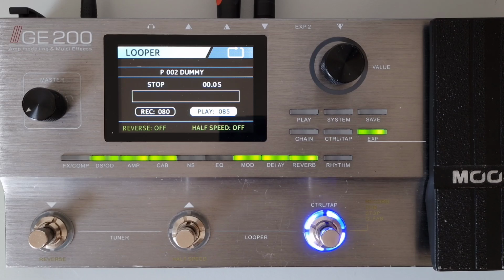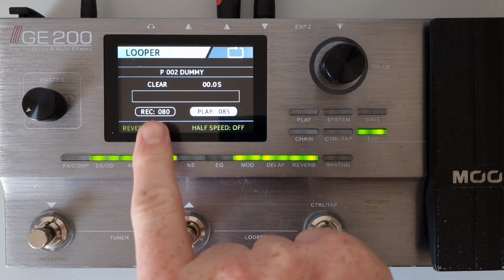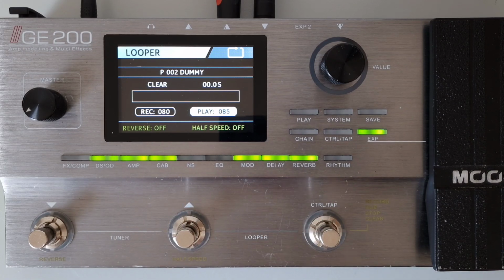How to clear a loop. Once you've finished with a loop and would like to delete it and start again, press and hold the control tap foot switch to delete the loop completely. A clear will come up on the screen, and then you can start again from the beginning.